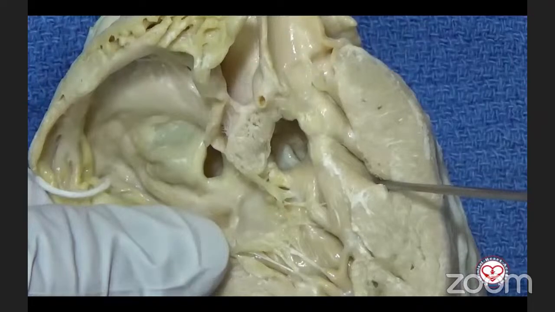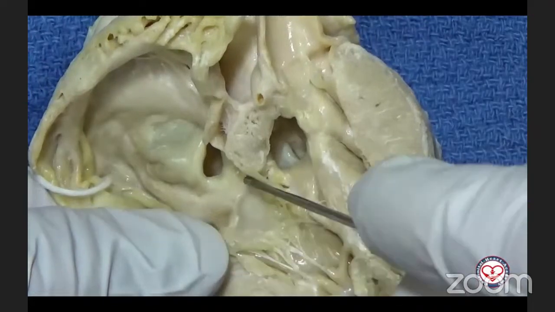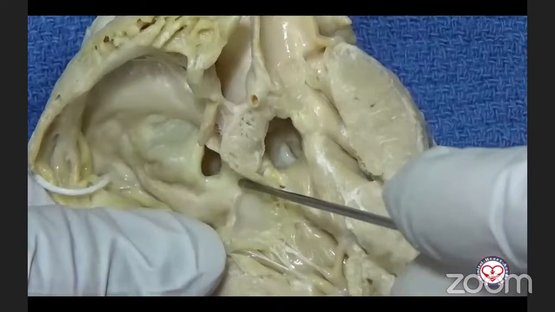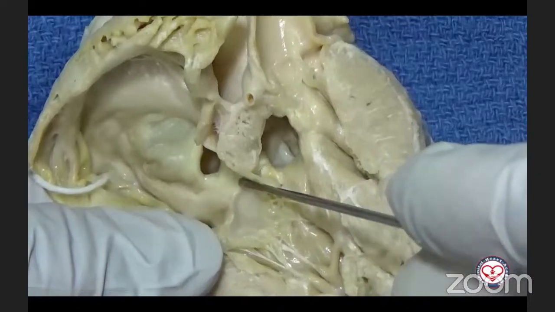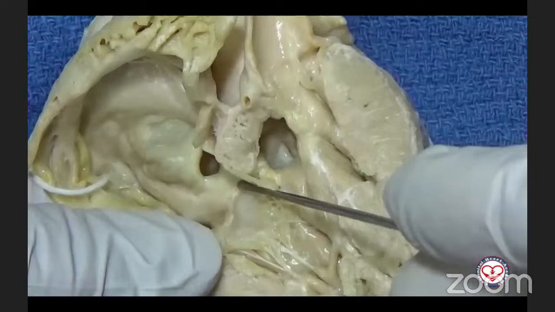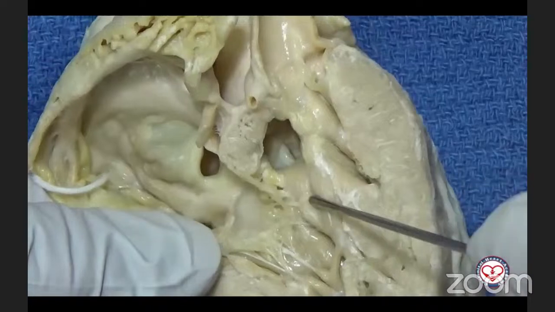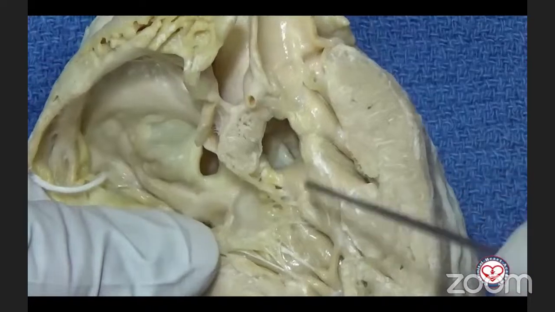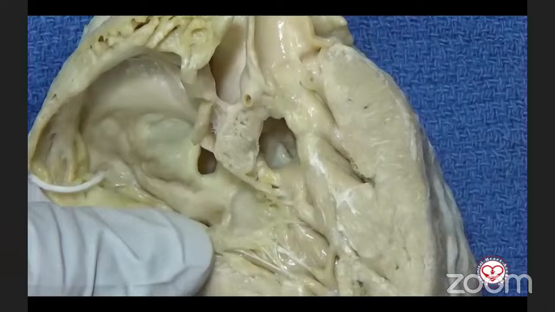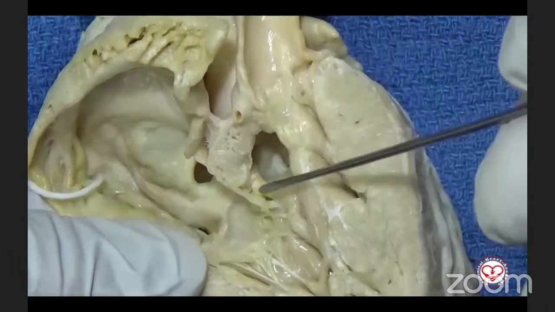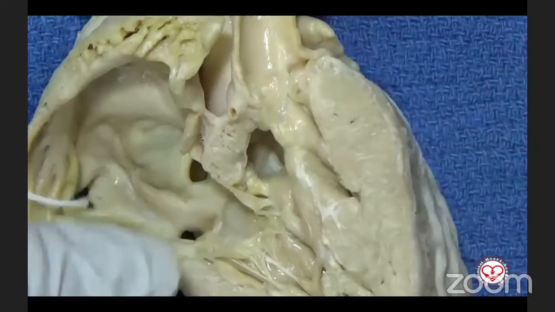So we can anticipate the apex of the triangle of Koch here. And again, the same rules apply. If I draw a line from the tip of my probe to the medial papillary muscle, this is right where your right bundle branch will emerge and extend along the septomarginal trabeculation, so that the muscular bar along the posterior inferior border is protective of the conduction tissues.